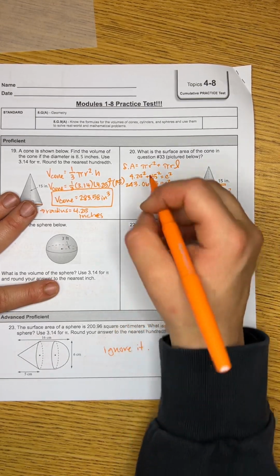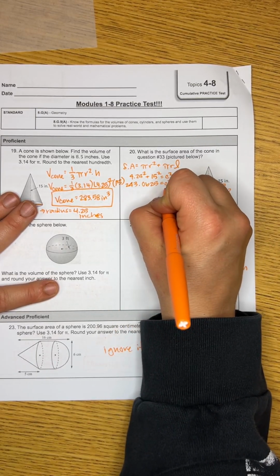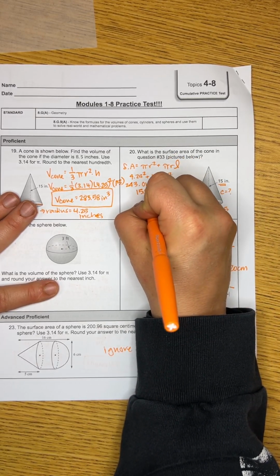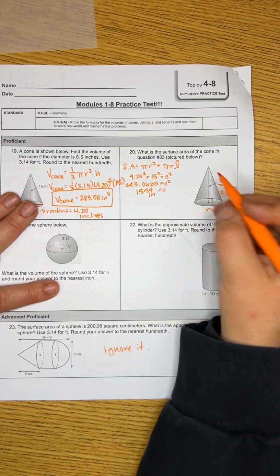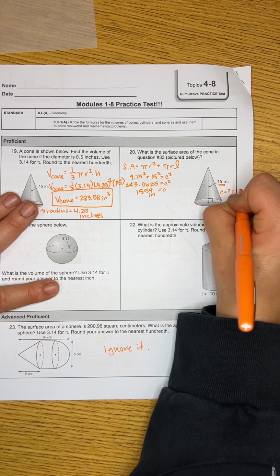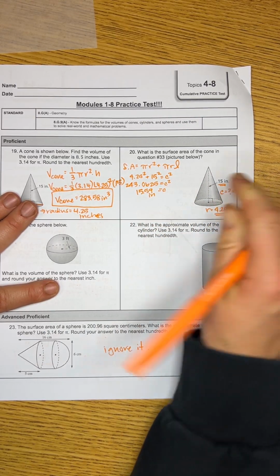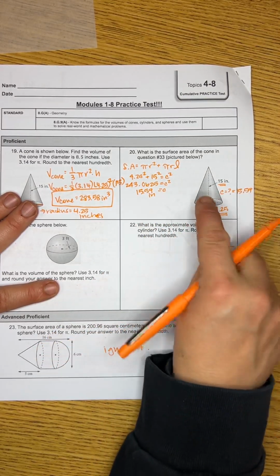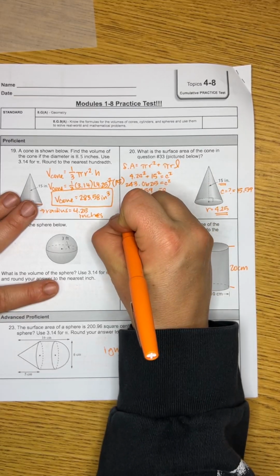If we take the square root of both sides, we get our c, or our slant height, to be 15.59 inches. So that is our slant height. So now we're going to use the surface area equation with our slant height to find the actual surface area of the cone.